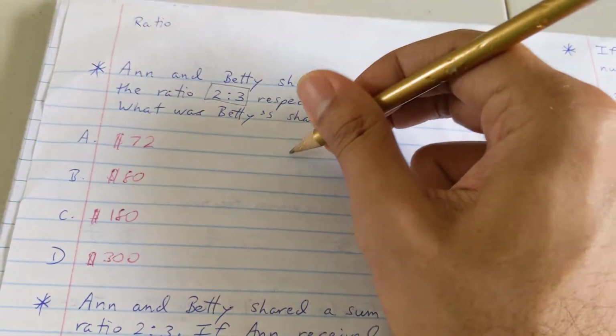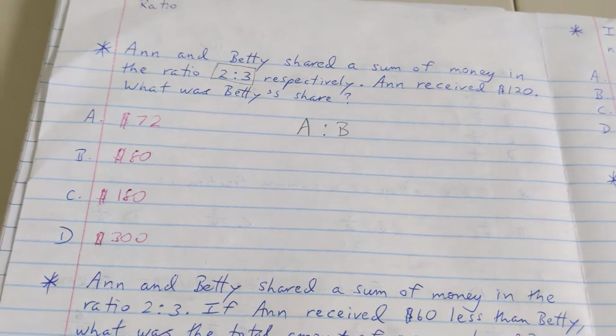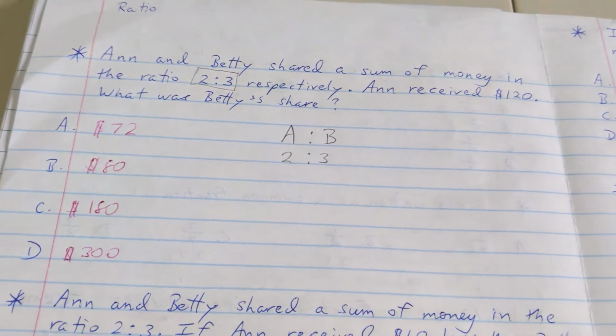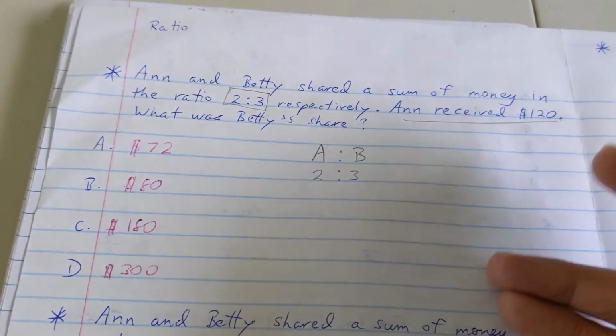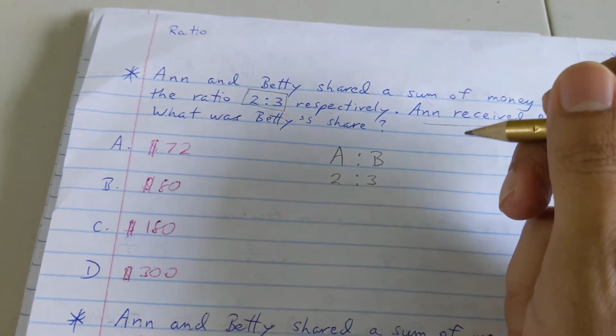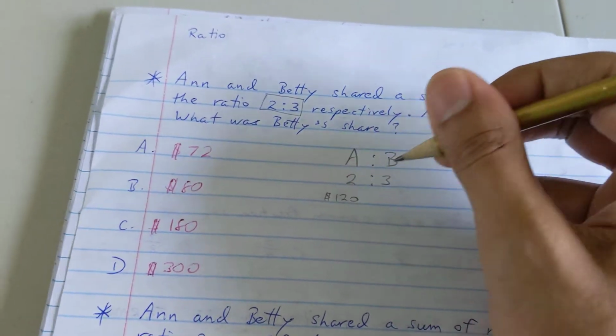So I have 2 people, they call them Anna and Betty. So I'm just setting up my Anna and Betty there. And the ratio of Anna to Betty is 2 to 3. I know they will give me some additional information. And this one, they give me something specific. Anne receives $120. So I know Anne gets 2 shares or whatever, splitting up. Betty gets 3 shares. But now they're telling me Anne gets 120. So under Anne's name, I put in that 120.